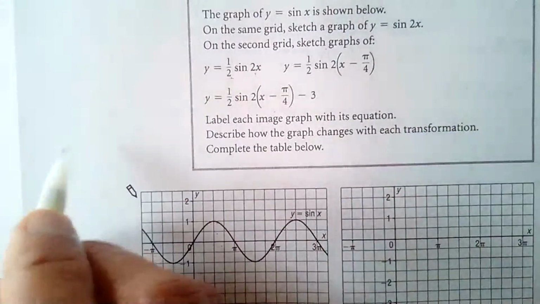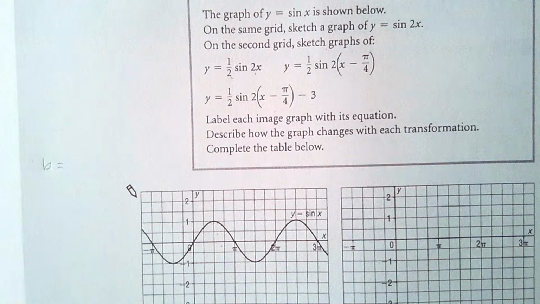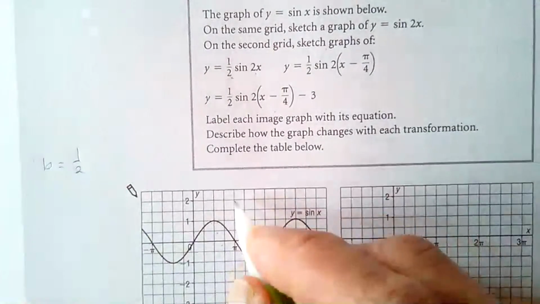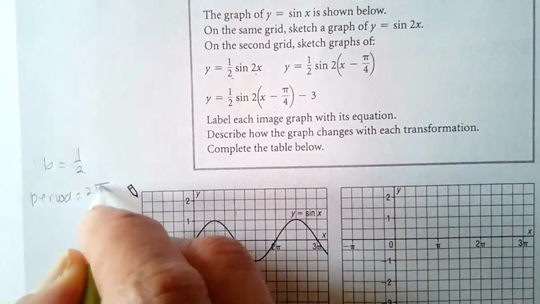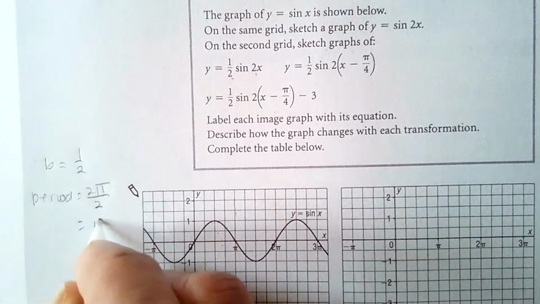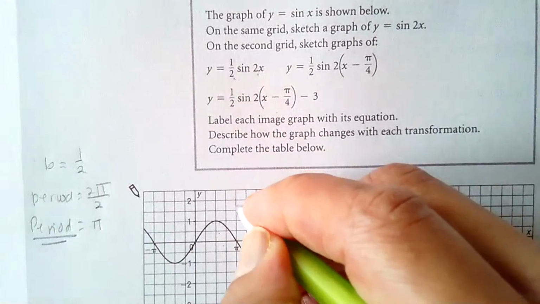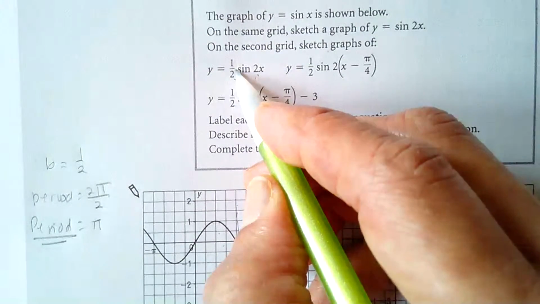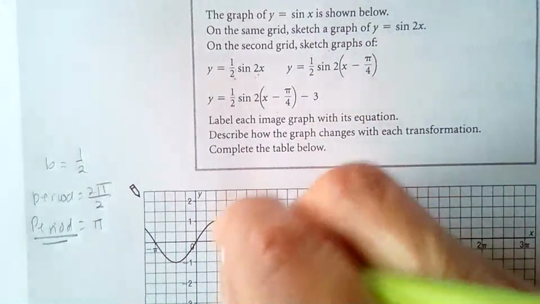Okay. So remember your b, which is your compression by a factor of 1. So now you get 1/2 of what it was. So now the period is a half, or the period is 2 pi over 2, which is equal to pi. Probably the easiest way to find the period. So now here we have the period. Let's see here, the amplitude is a half.